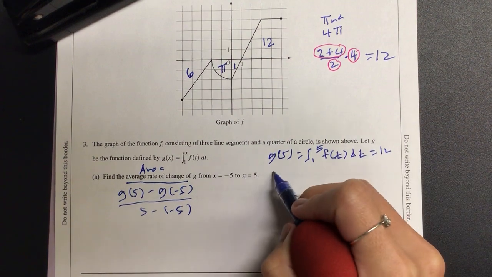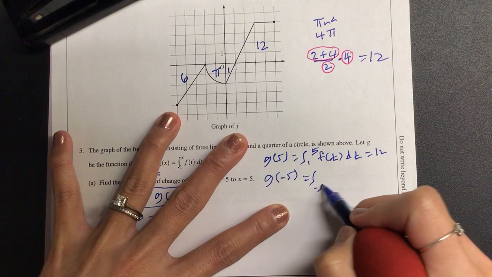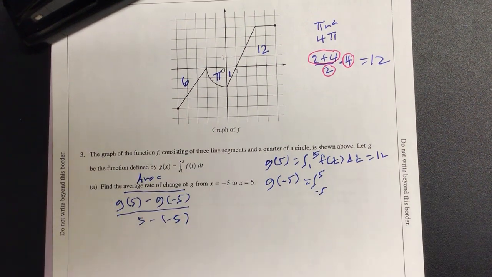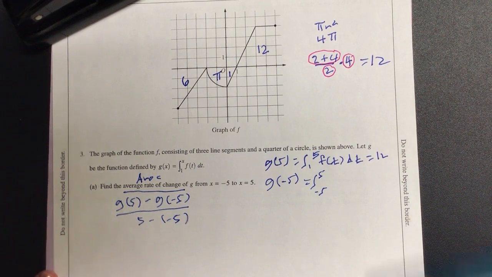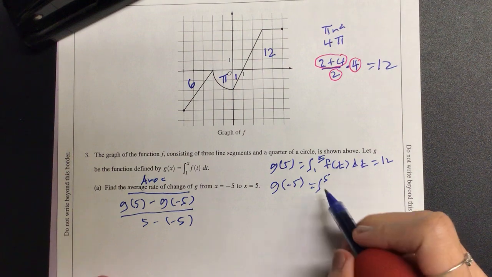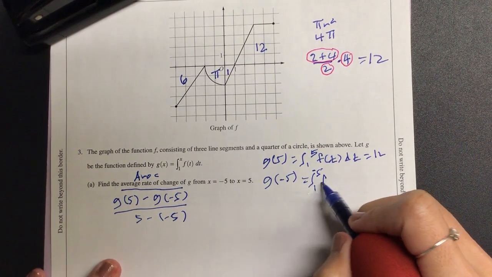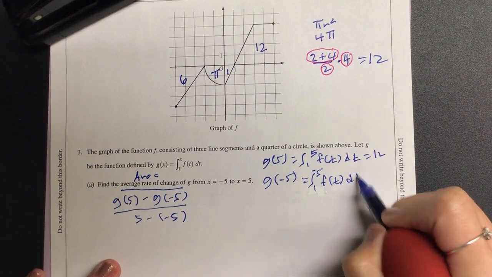But then something unique happens for the -5. I'm just not reading the equation: it's the integral from 1 to -5 of f of t dt.